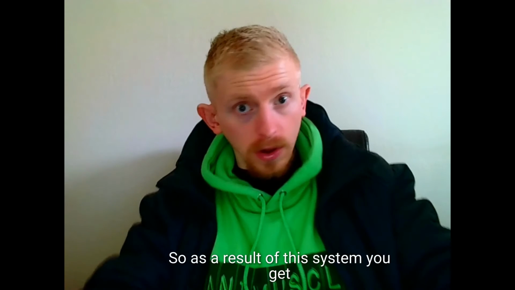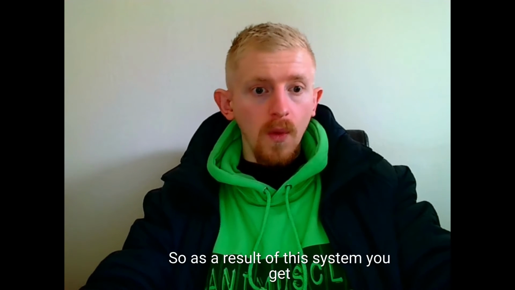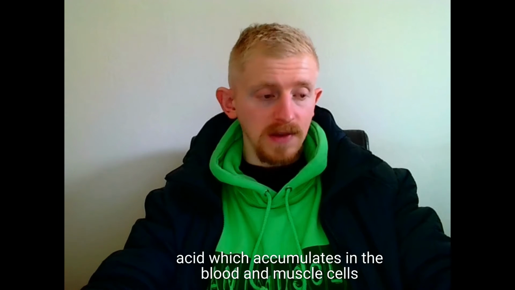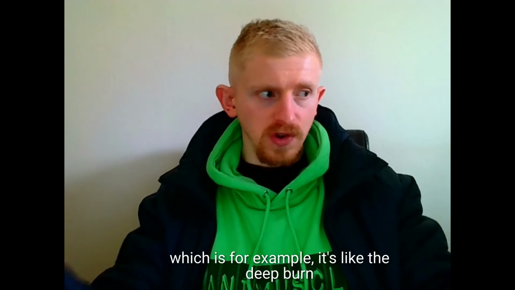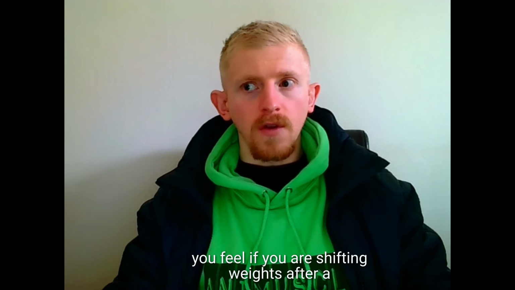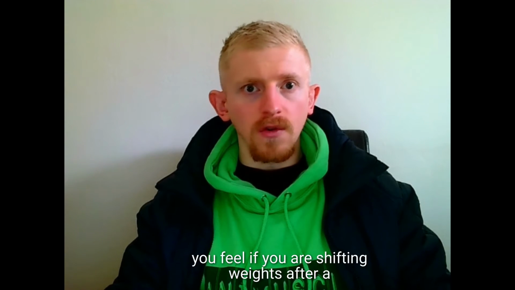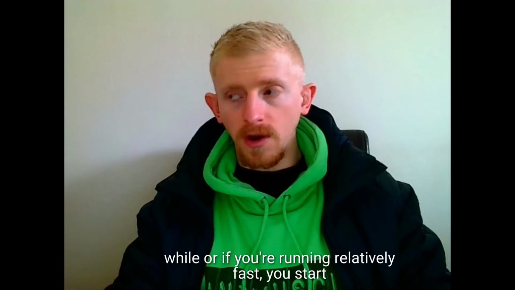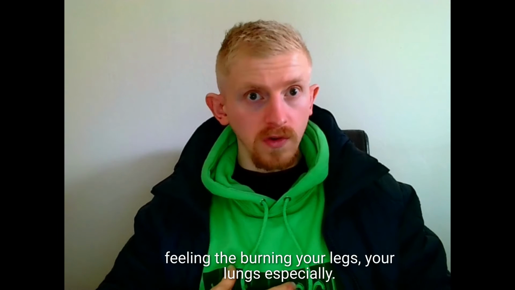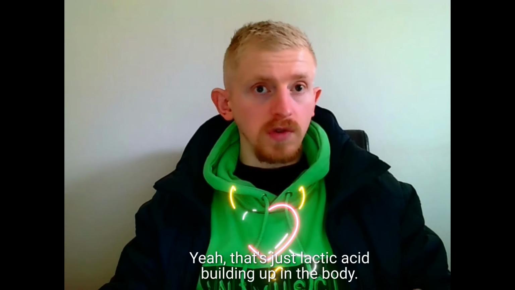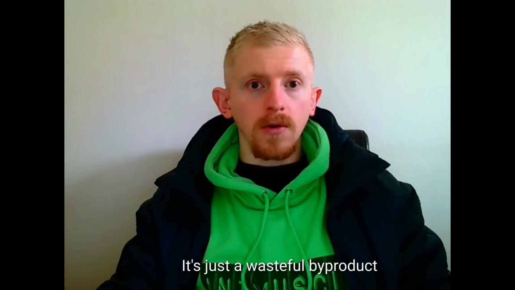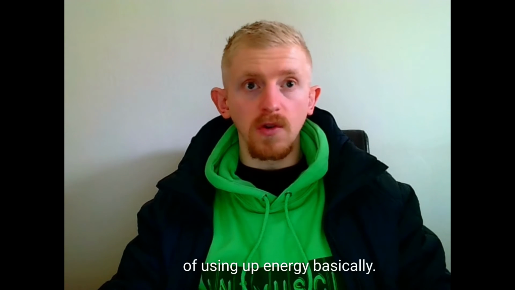As a result of this system, you get a waste byproduct in the muscle known as lactic acid, which accumulates in the blood and muscle cells. It's like the deep burn you feel if you are shifting weights after a while, or if you're running relatively fast, you start feeling the burn in your legs, your lungs especially. That's just lactic acid building up in the body, a wasteful byproduct of using up energy, basically.